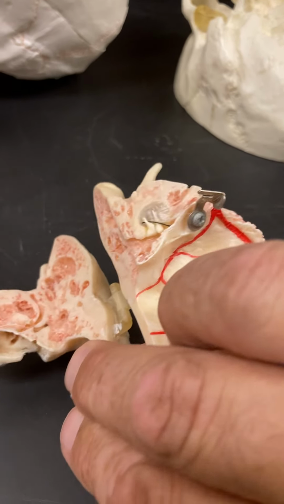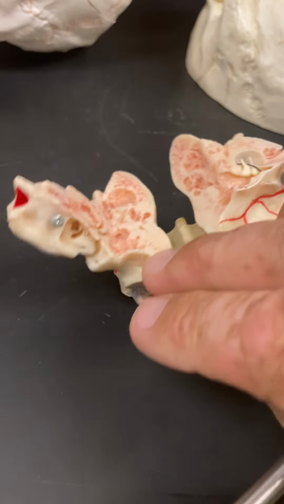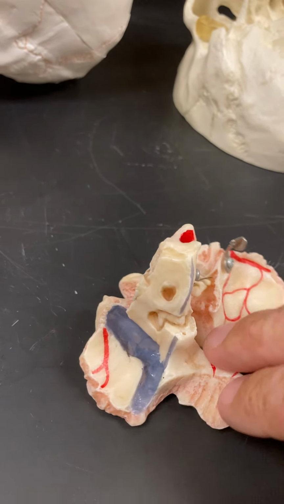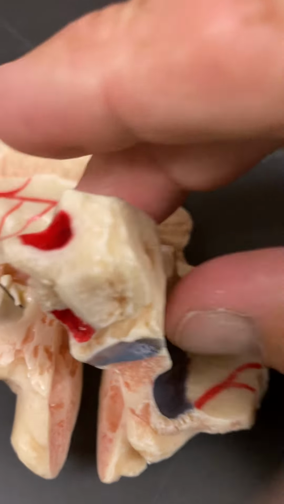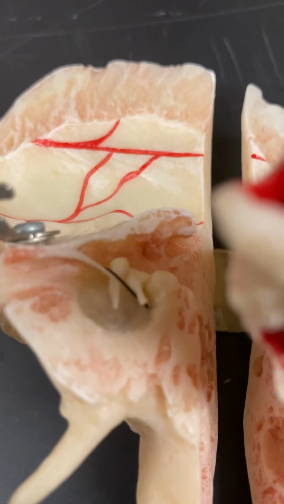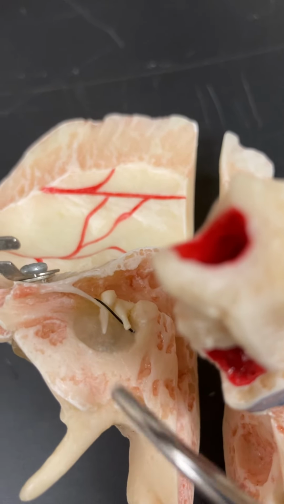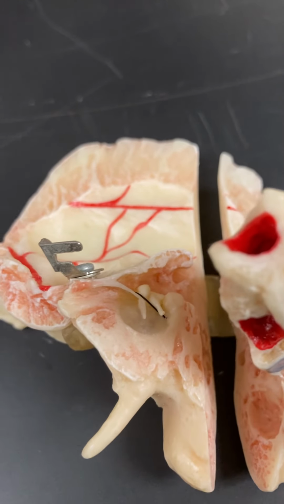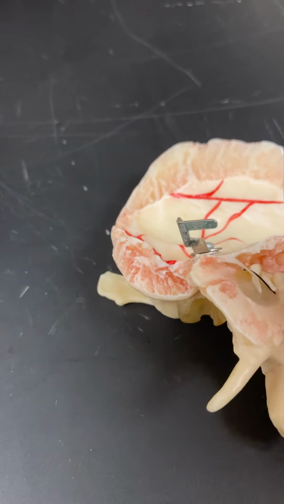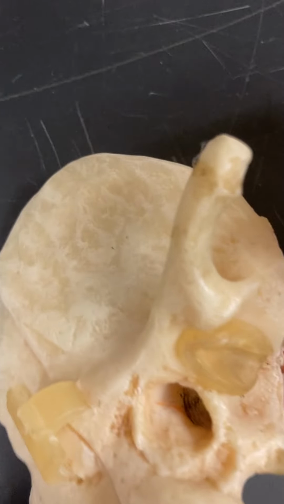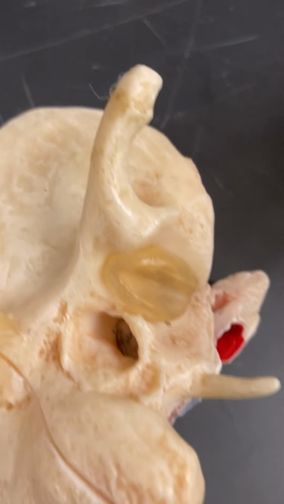Let's see, I found them earlier here. Here they are, right there. Now when you get to the ear, you remember we have a hammer, anvil, and stirrups there. They're in the temporal bone on the other side of the external meatus. Interesting.